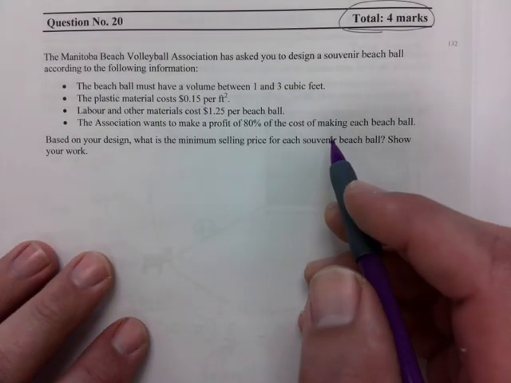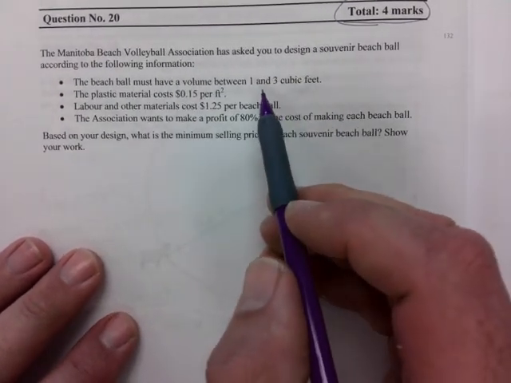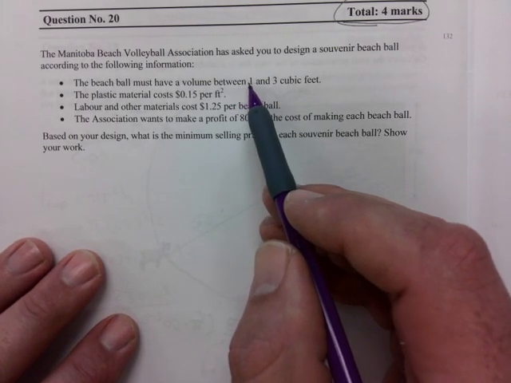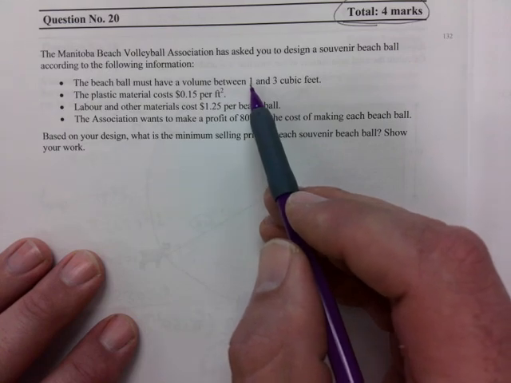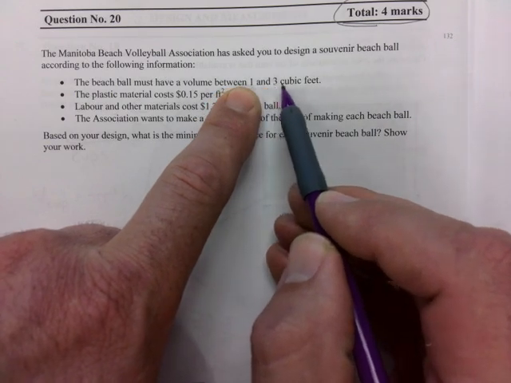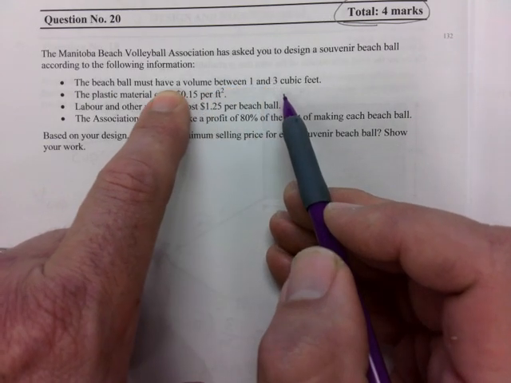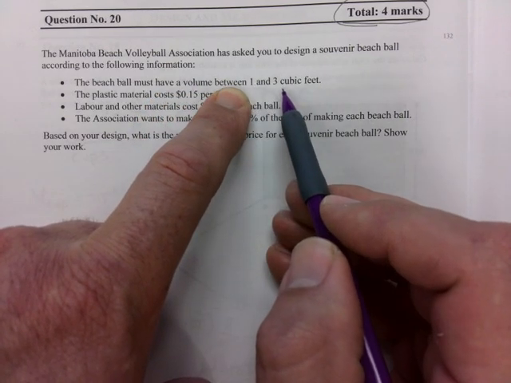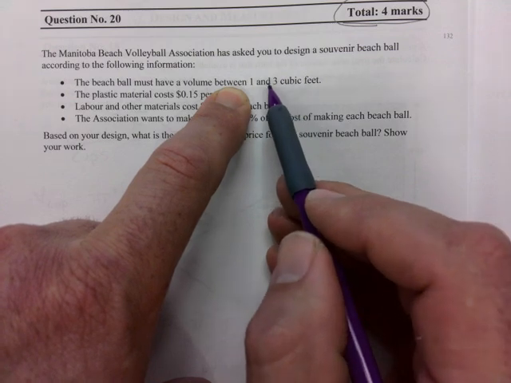Okay, so this is where the choice comes in. Don't fear this, just go with it. So you can have a beach ball that is between 1 and 3 cubic feet. And because it says between 1 and 3, I'm assuming 1 and 3 are not acceptable. So I'm going to pick 2.